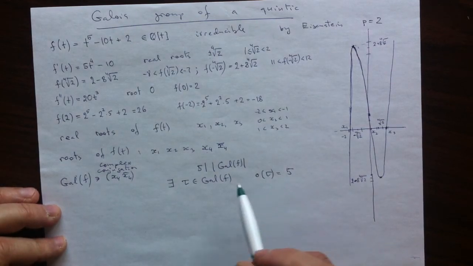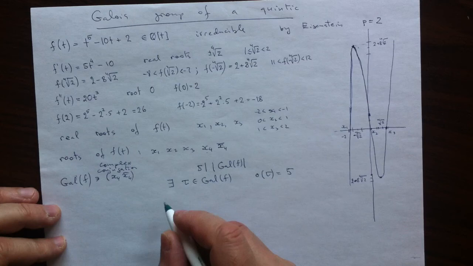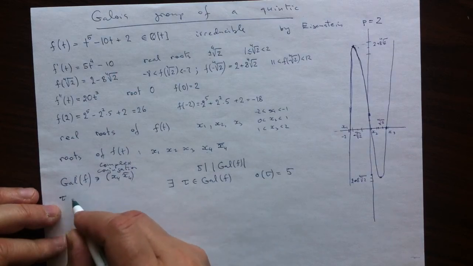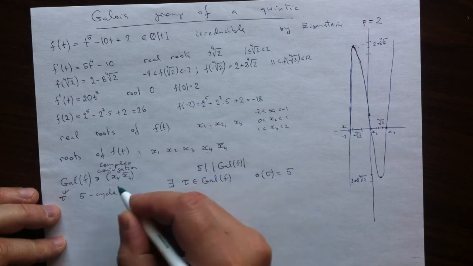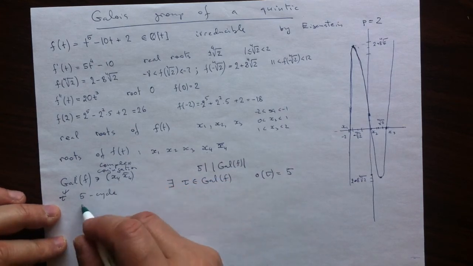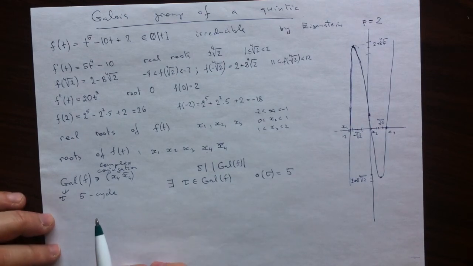And again, the Galois group is a subgroup of permutations of these roots. And the only, well, not the only, but the only type of element of order 5 is a 5 cycle. So there should be a 5 cycle. So we have a transposition for sure, because of the special properties of the polynomial. And we always have a 5 cycle for any polynomial.